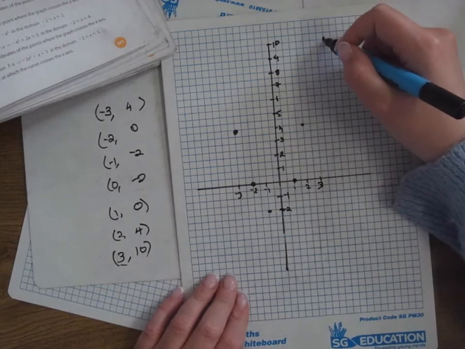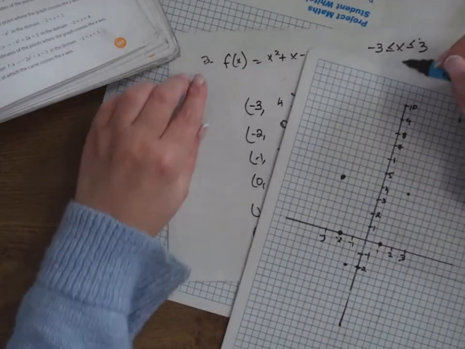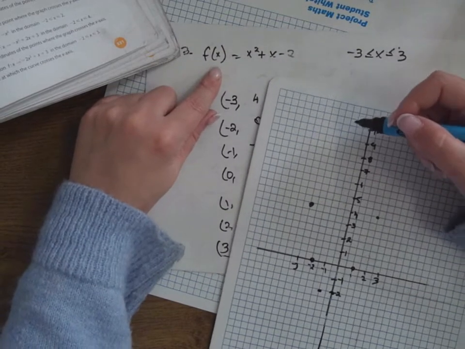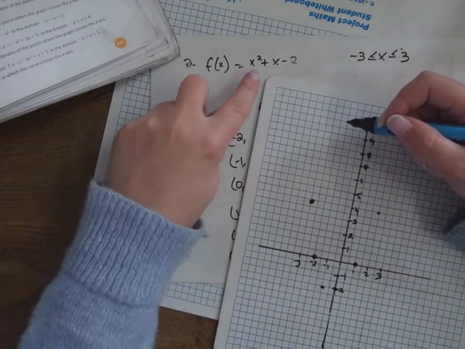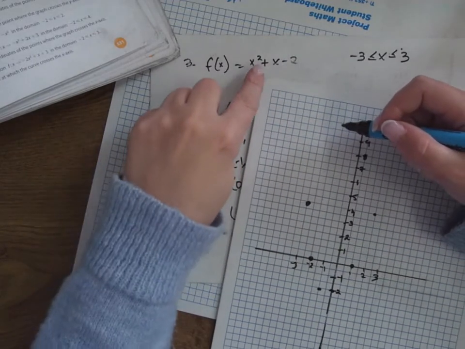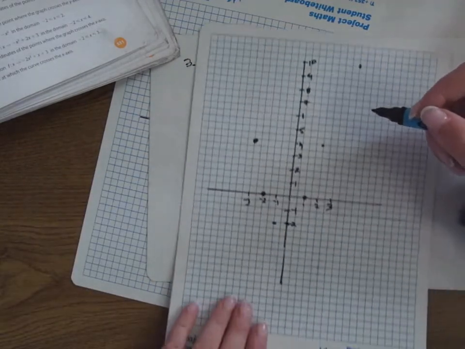Is that alright? What I should have said before I started, tell me what shape it's going to be. Before I start. Smiley face. It's going to be a curve because it's an x squared. And because the x squared term is positive, it's going to be smiling.